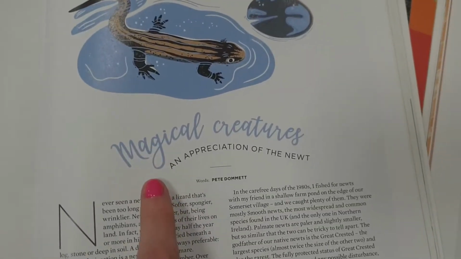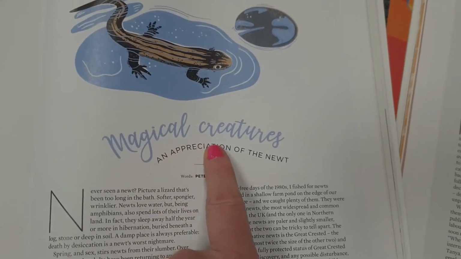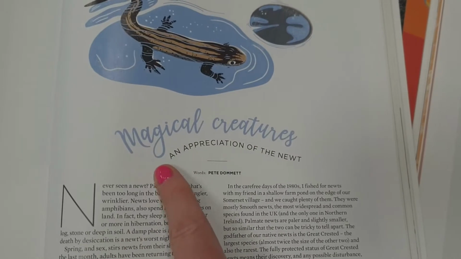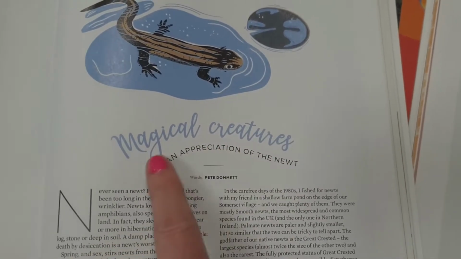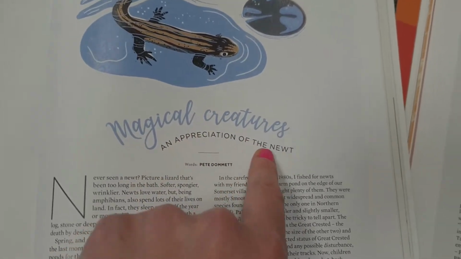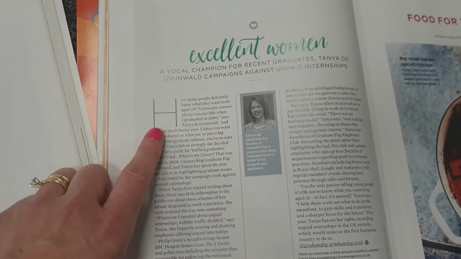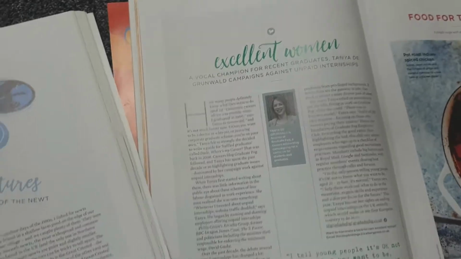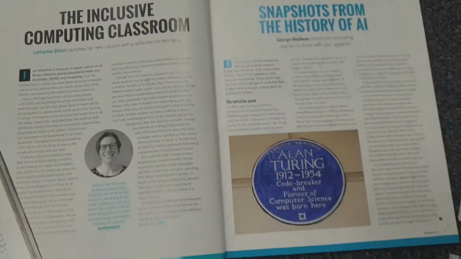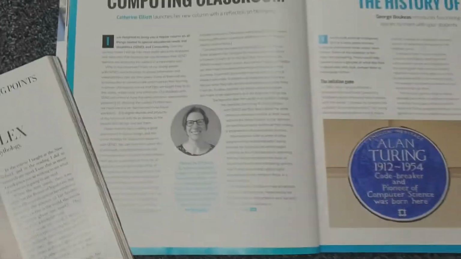Then up at the top here you can see that this text is being written on a bit of a wiggly line, and we call that writing on a path. And if I have a look over here, you can see how the drop cap again has been used there.